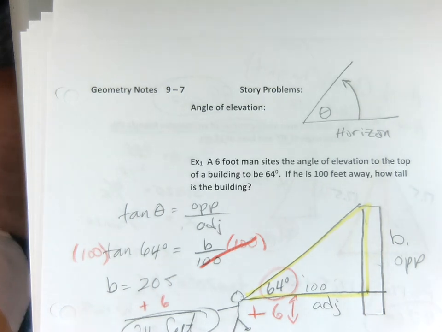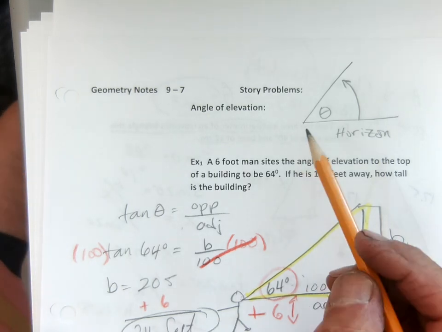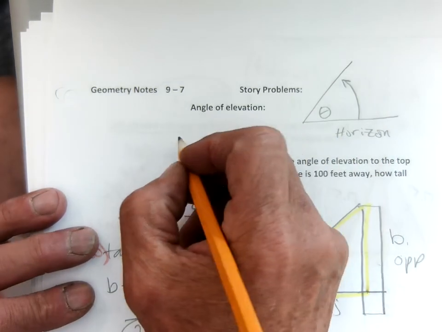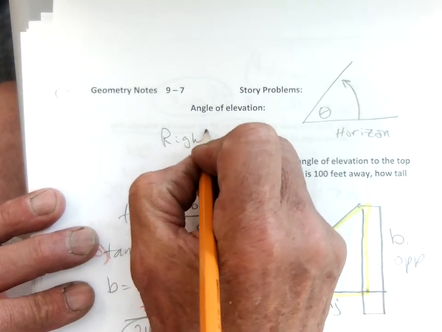Okay, everybody, let's go ahead and talk about how trigonometry is used. This whole lesson is about story problems, but it's really pretty easy because we always know that we're going to draw a right triangle. No matter what, we're going to draw a right triangle.